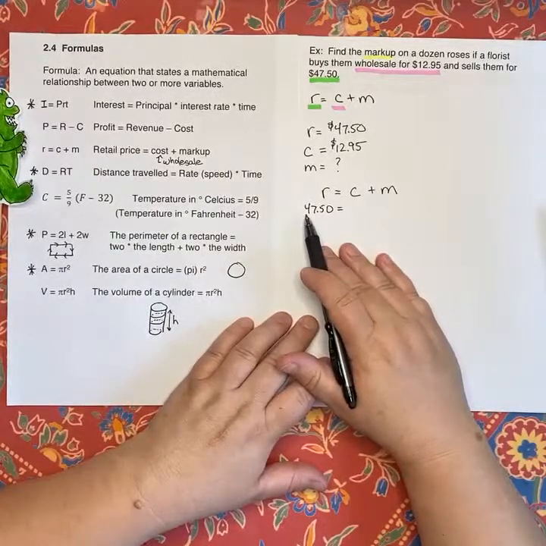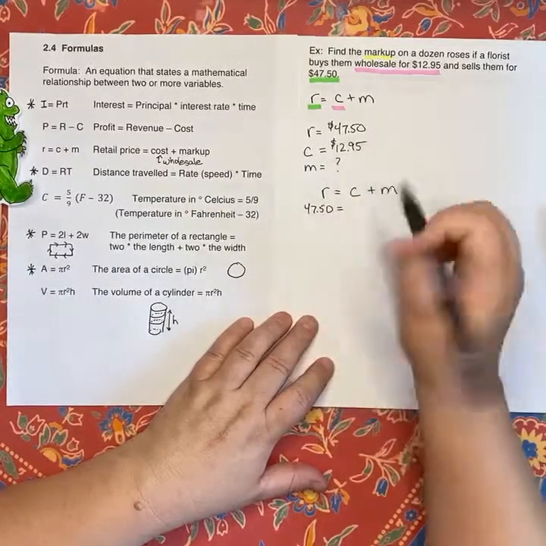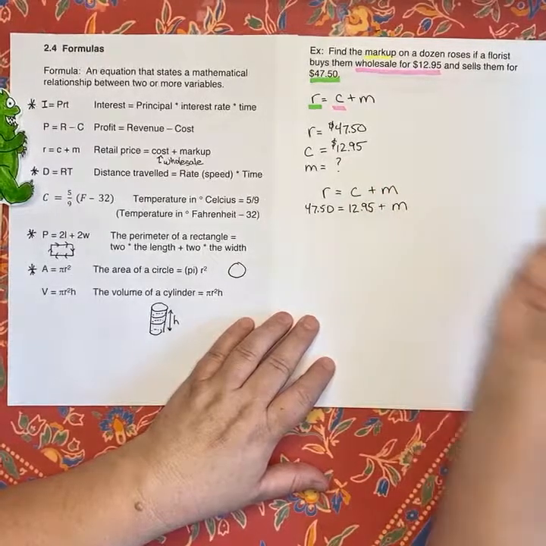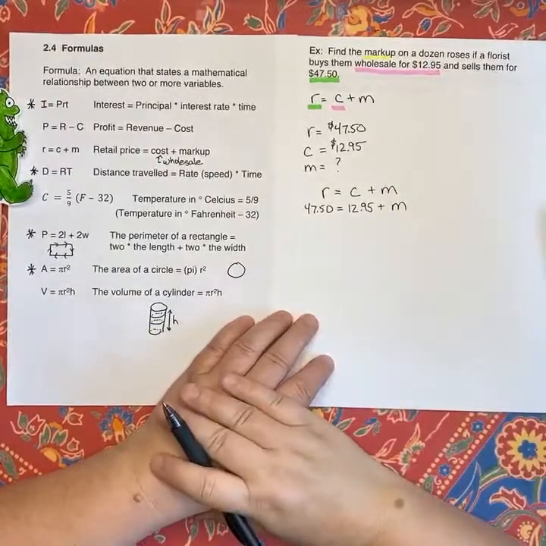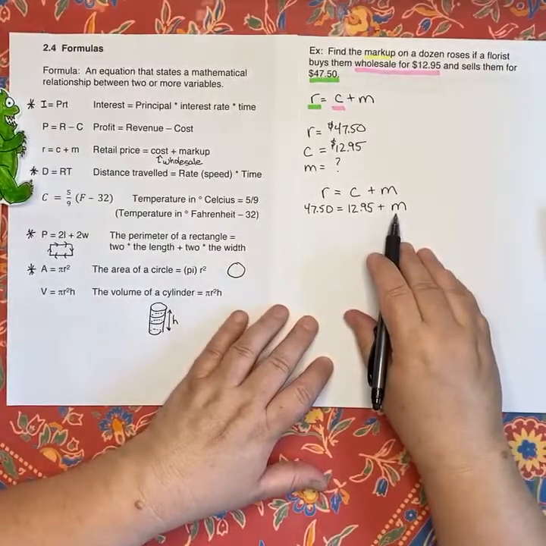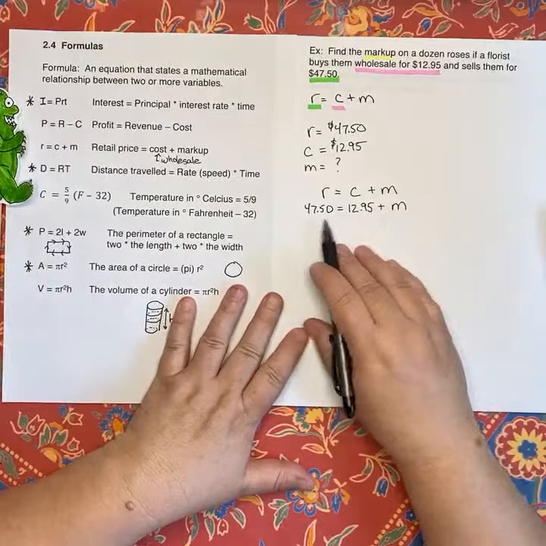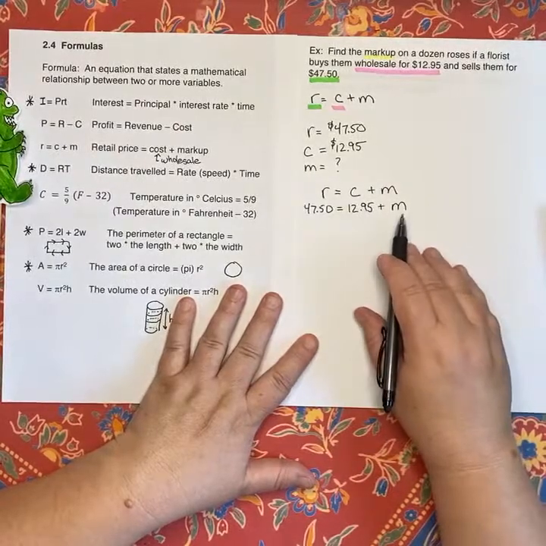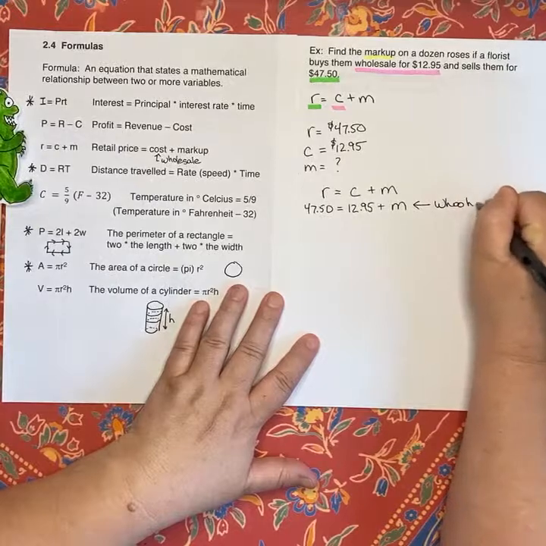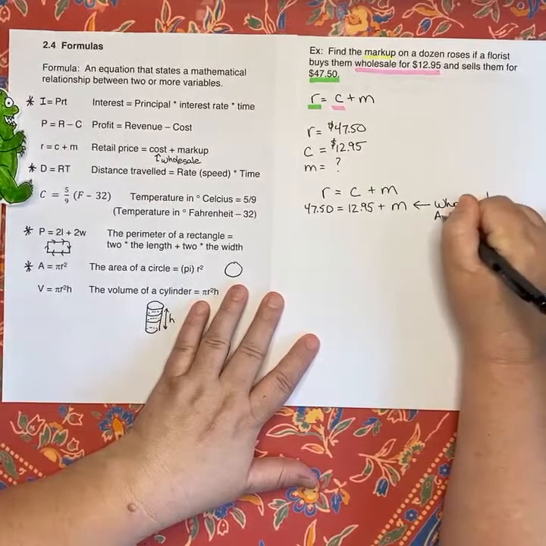So I'm not going to write the dollar sign in. My cost is 12.95. And my markup is just M. I'm going to use the variable I'm given, so I don't have to declare variables or anything. I'm just going to say, what's M? Now, I've got an equation. As soon as you've got an equation, woohoo, an equation.